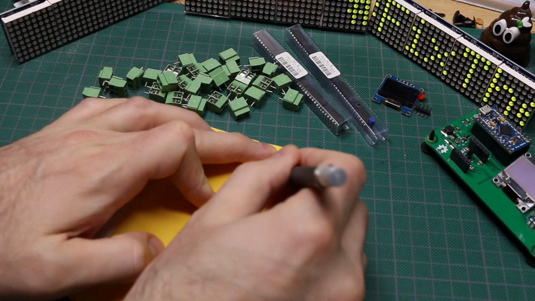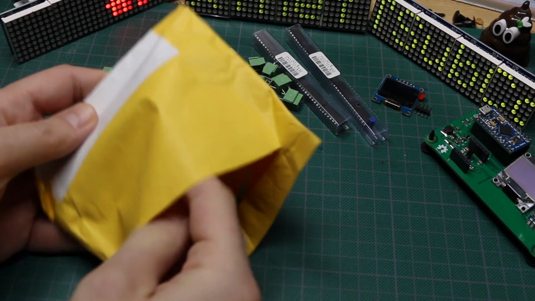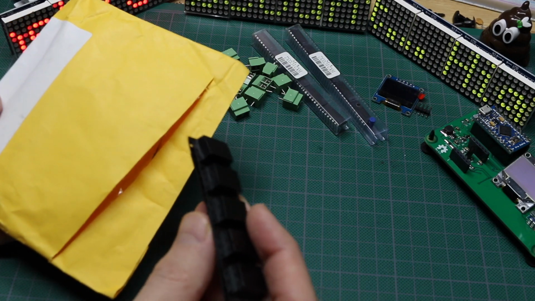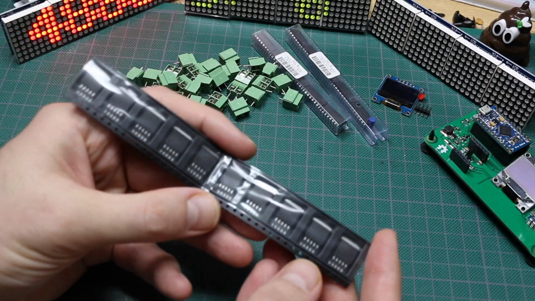Integrated circuit times 5 sounds like something I'm restocking. Well, there's 5 of something. No, actually it looks like 10. Oh, this looks like the XL6019 switching regulator, or 6019 as it were.